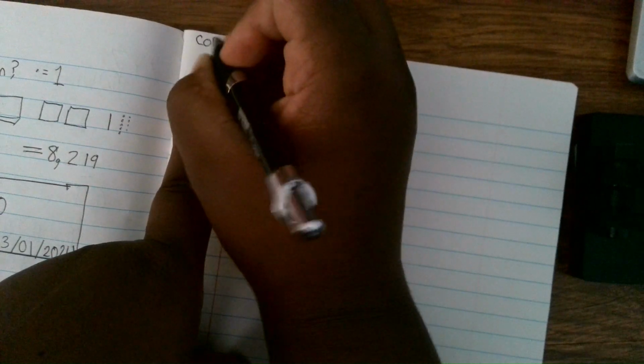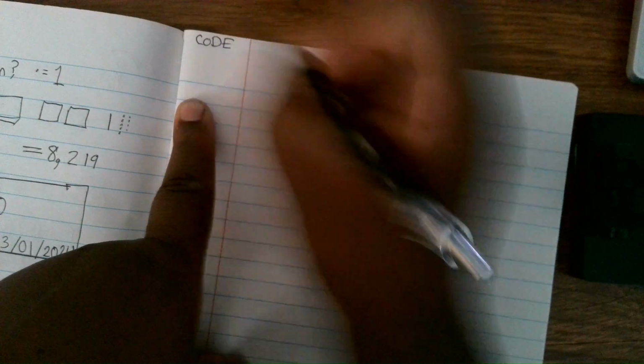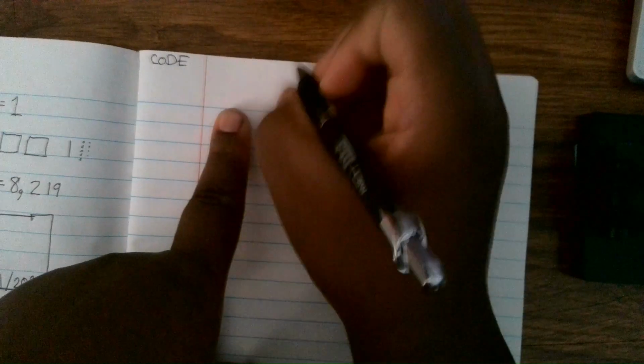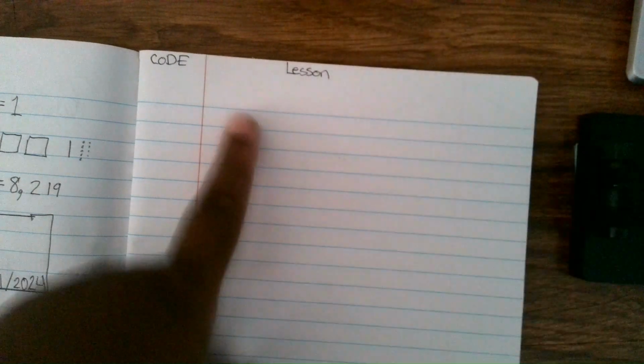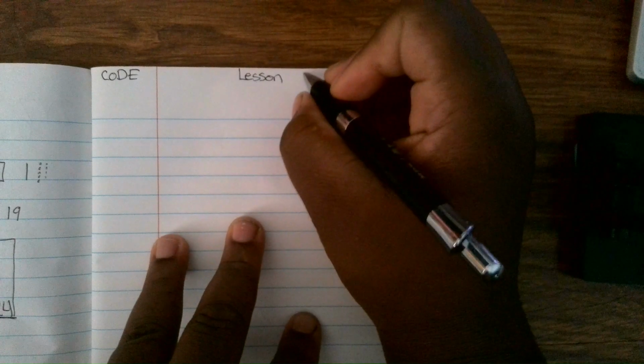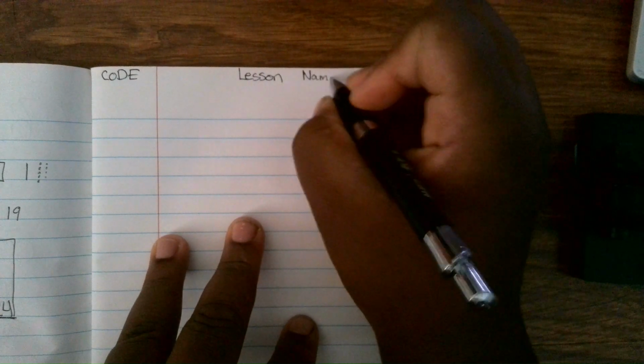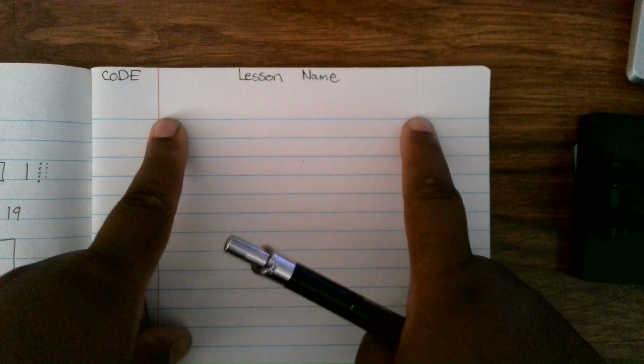So on the next page, I'm going to have to write my code. Whatever lesson I'm going to do next, I have to write the code. Because it will be a new lesson, I would have to write the lesson name. And in my lesson name, I can abbreviate some keywords if I need to or want to. Some lesson names will be long, and so you'll need to abbreviate them.